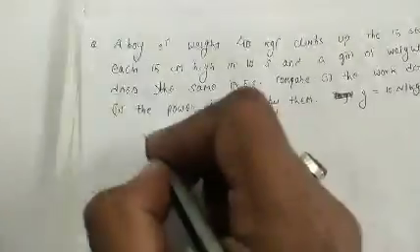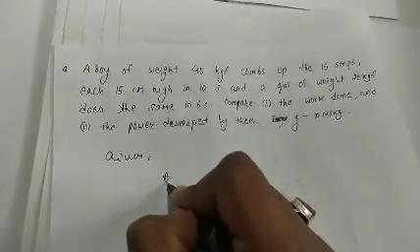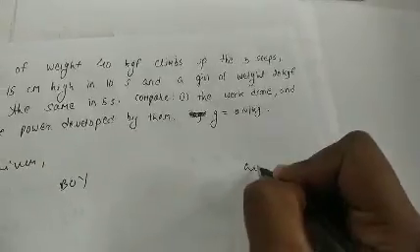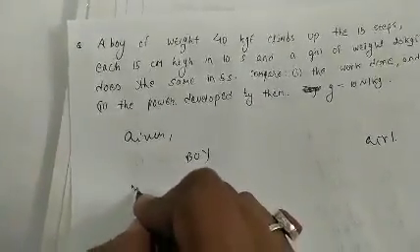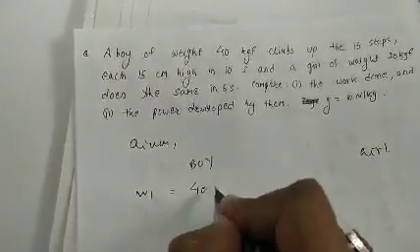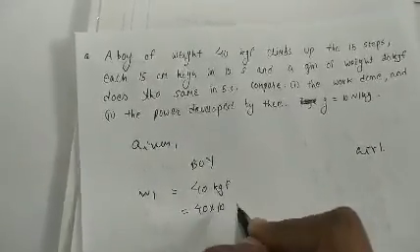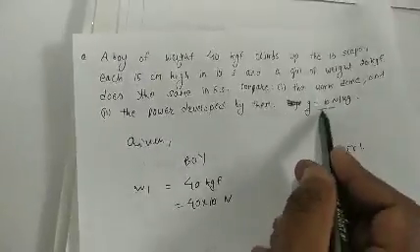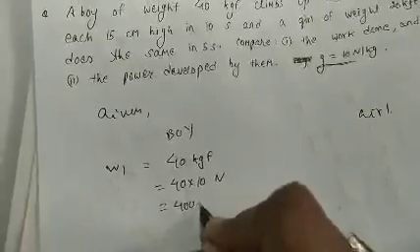Now in this question, let us first write down the given. There is a boy and there is a girl. A boy of weight 40 kgf, so let's write it as W1. Weight is 40 kgf equals 40 into 10 Newton, because I already said multiply kgf by acceleration due to gravity to get Newton, equals 400 Newton.